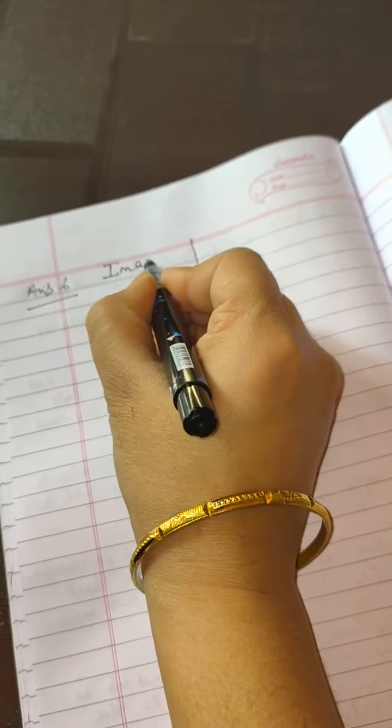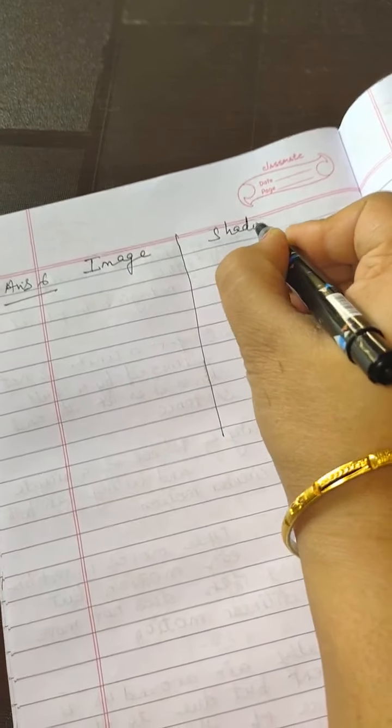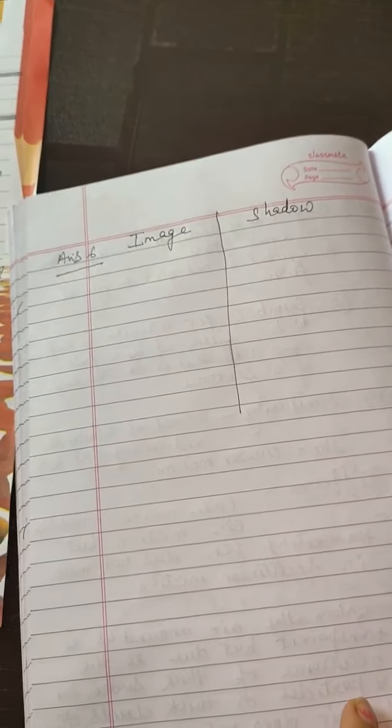Difference between image and shadow. So the first difference is the image always shows all the details of an object, but the shadow doesn't give the details of an object. It only gives the outline formed behind an opaque body.